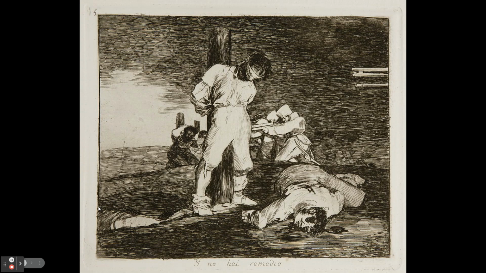Okay, so let's start with form. So this is an etching. And it's not as if Goya couldn't have done painting for these artworks, but he chose etching probably for specific reasons. The etching creates a lot of nuanced light and dark.